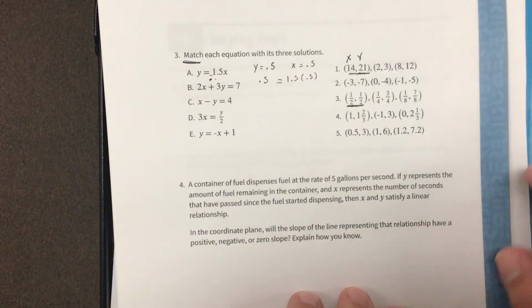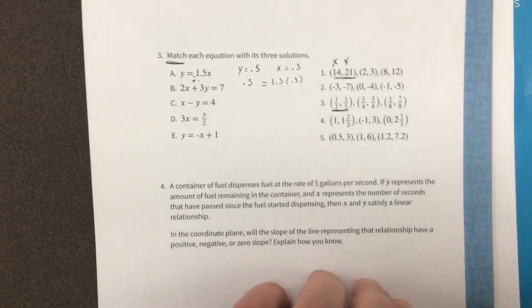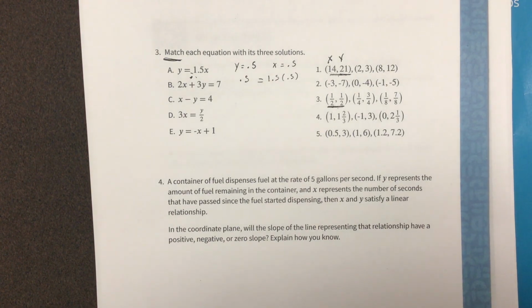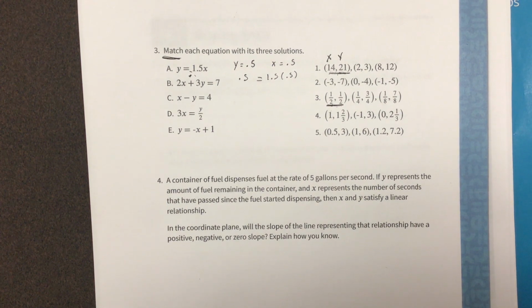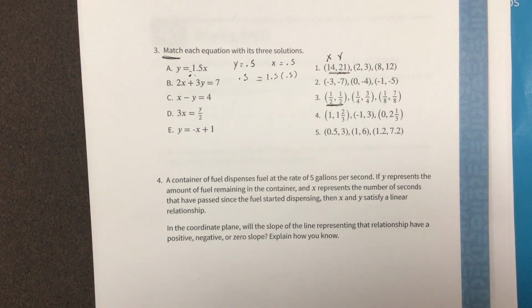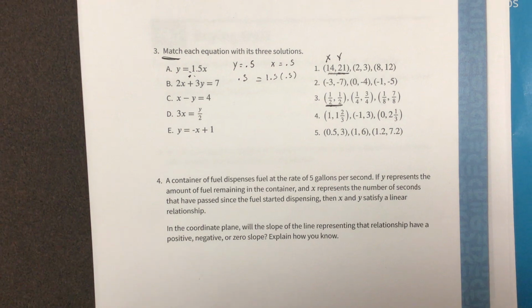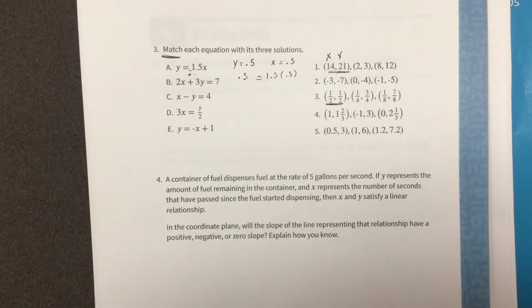Then the last one. Kellen, you want to read that for us? There's also a 5. A container of fuel dispenses fuel at the rate of 5 gallons per second. If Y represents the amount of fuel remaining in the container and X represents the number of seconds that have passed since the fuel started dispensing, then X and Y satisfy a linear relationship. In the coordinate plane, will the slope of the line representing that relationship have a positive, negative, or zero slope? Explain how you know.